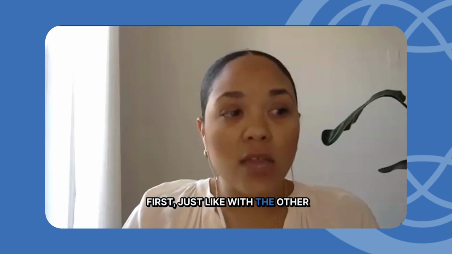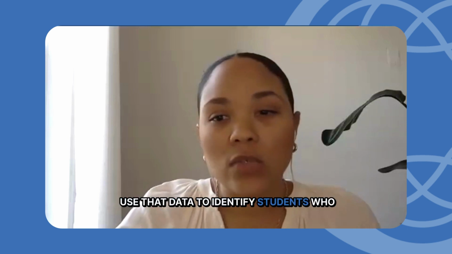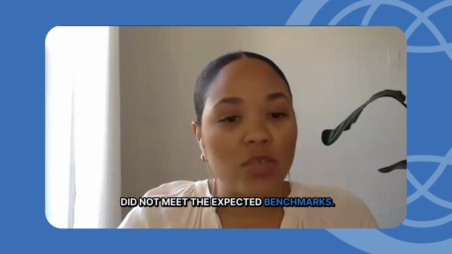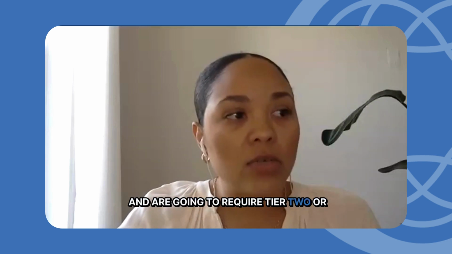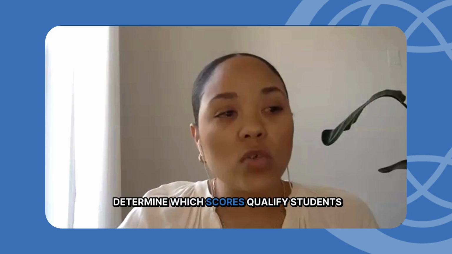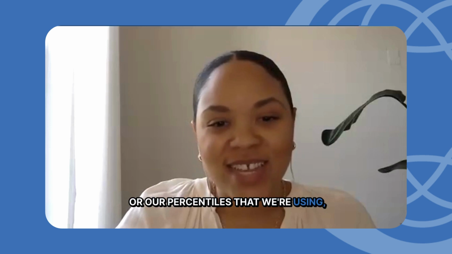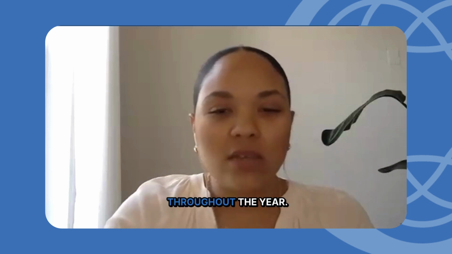First, just like with the other screening windows, we want to be able to use that data to identify students who did not meet the expected benchmarks and are going to require Tier 2 or Tier 3 support, right? In order to understand who those students are, we're going to need to determine which scores qualify students for tiered support. So basically, we need to set our cut scores, right? Or our percentiles that we're using, which is how we're accomplishing tiering throughout the year.